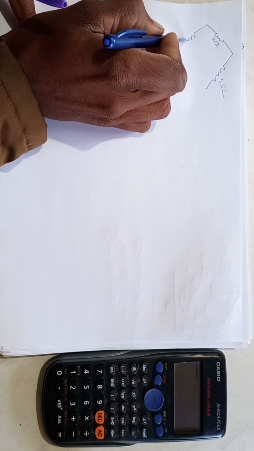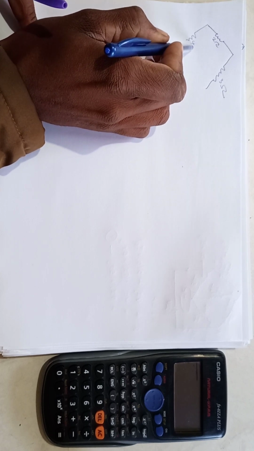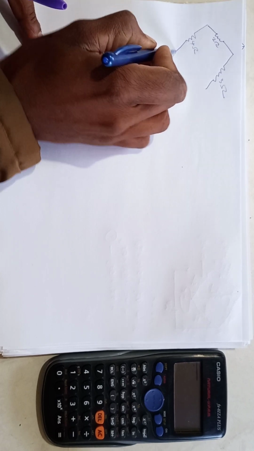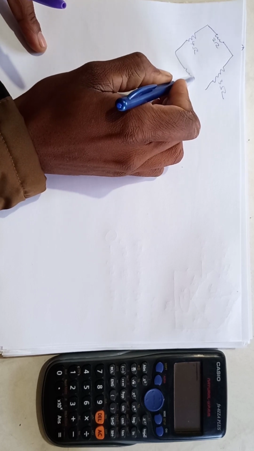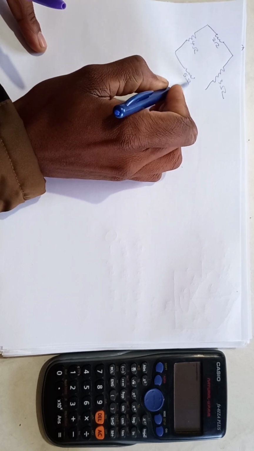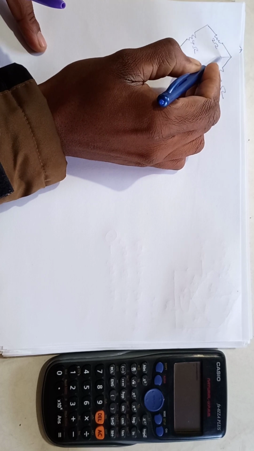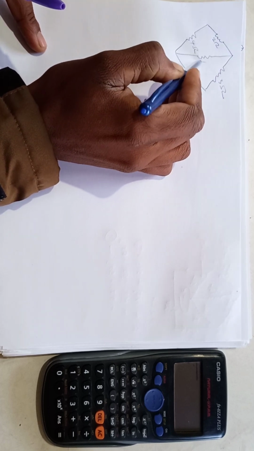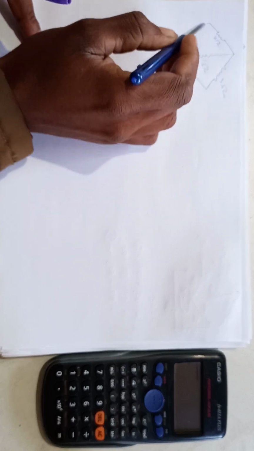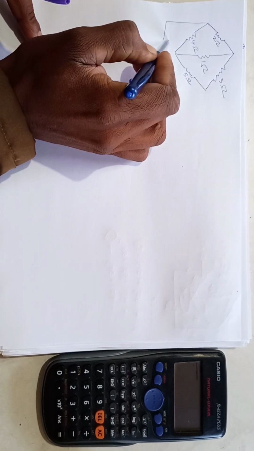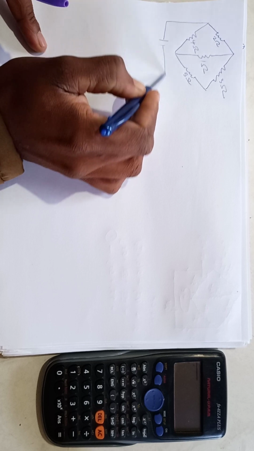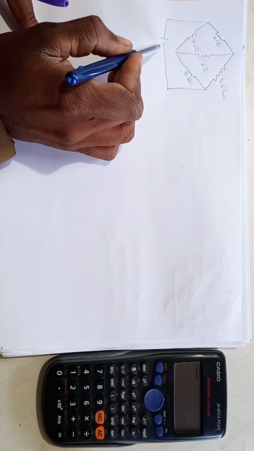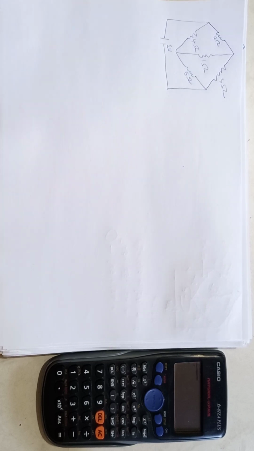We then have another resistor, which is a 4 ohm resistor. We also have this resistor, which is a 5 ohm resistor. We then again have this resistor in the middle, which is a 1 ohm resistor, and it's the one that they said we must calculate. Our cell is 2 volts, 2V here.